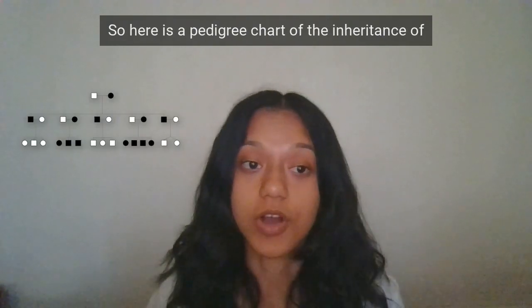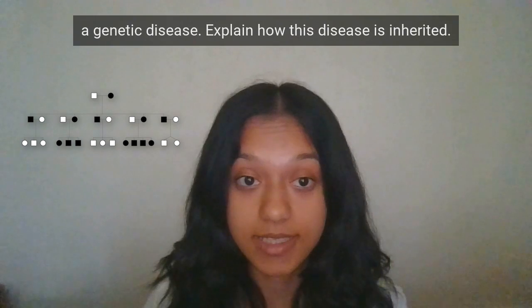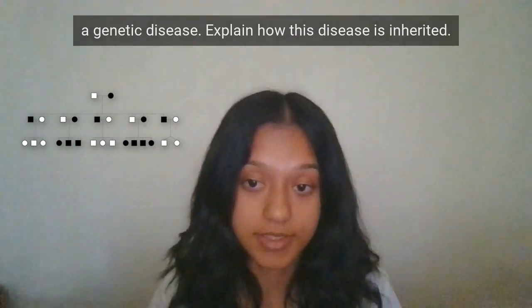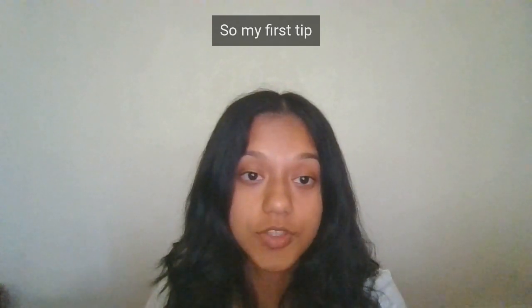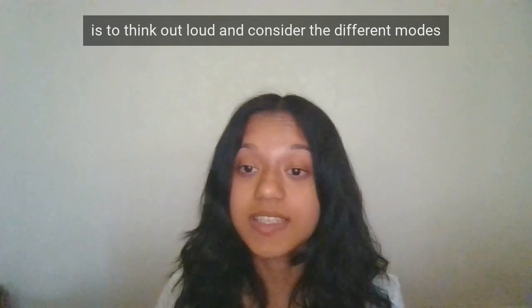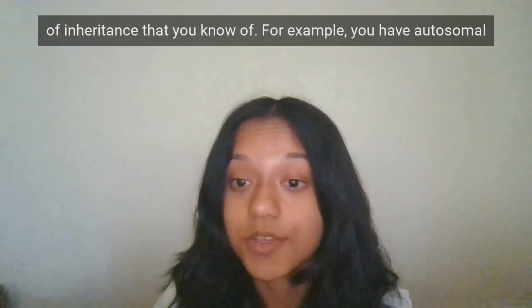So here is a pedigree chart of the inheritance of a genetic disease. Explain how this disease is inherited. So, my first tip is to think out loud and consider the different modes of inheritance that you know of.